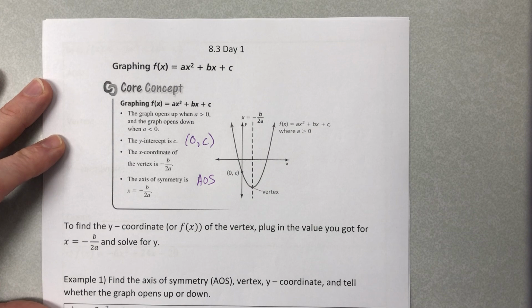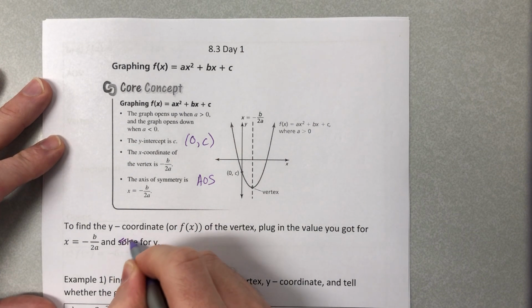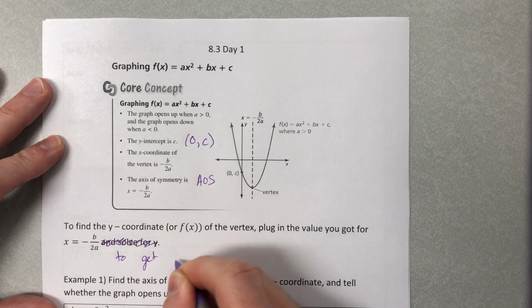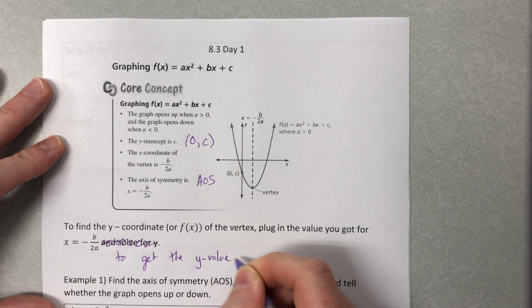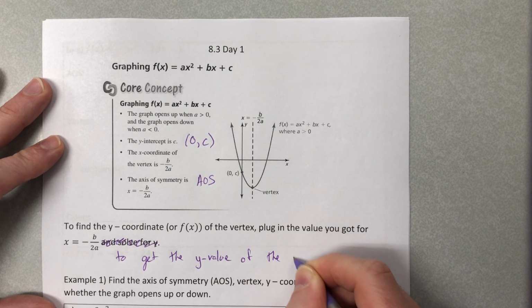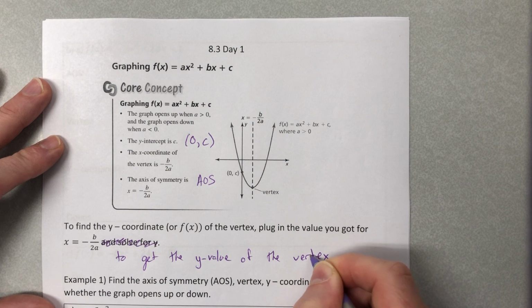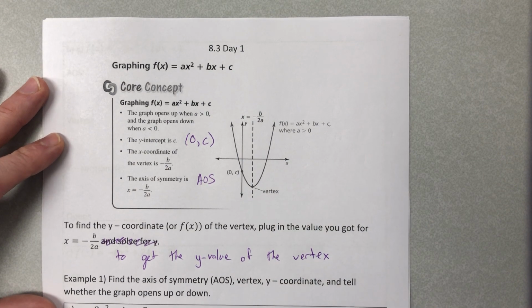Another note here, to find the y-coordinate, or f of x, of the vertex, plug the value you got for x equals negative b over 2a and solve for y, or get the y value of the vertex. Your notes will be updated, but just so you can see that.